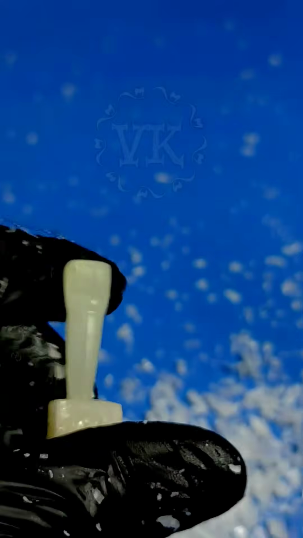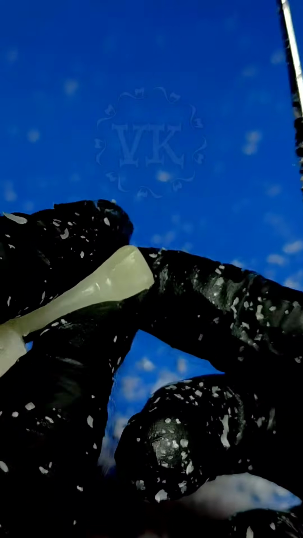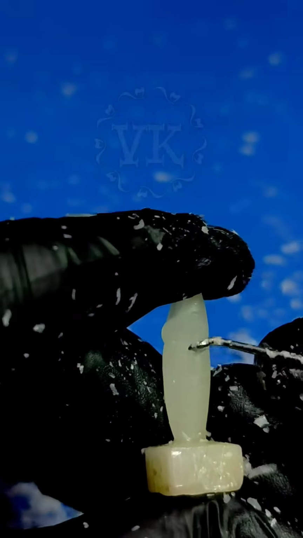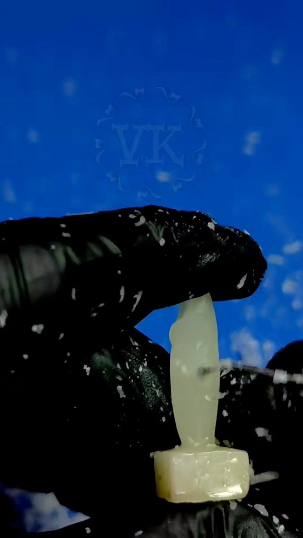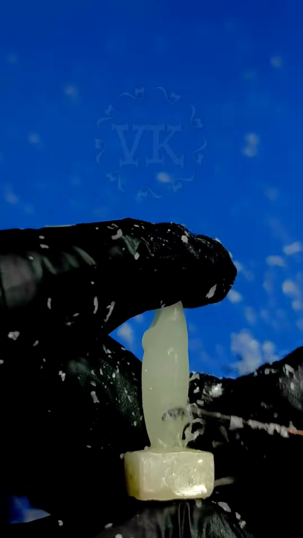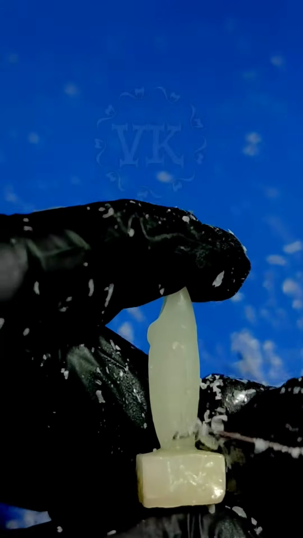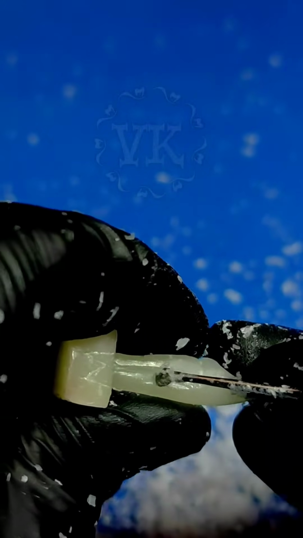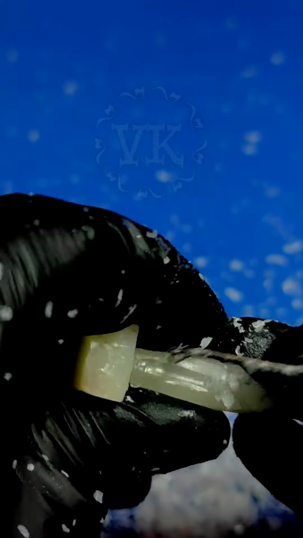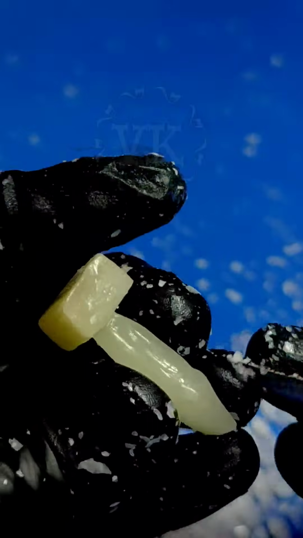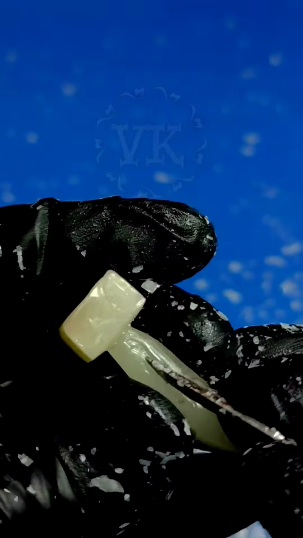And after this, you have something that has to be done for the root portion. You have something called developmental grooves. Mesial developmental groove, a small depression on the roots. You can use the back side of the carver for this purpose, or you can also use this one.